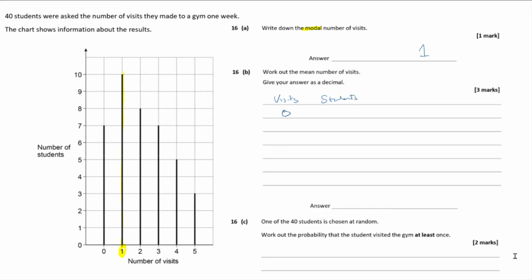So 0 visits was 7 students, that's the height of the first bar. One visit, that's the second bar, that's got a height of 10. 2 visits is 8. 3 visits is 7. 4 visits is 5, and 5 visits is 3. So that's kind of like a frequency table. The total number of students being 40, if I add them all up, should add up to 40.